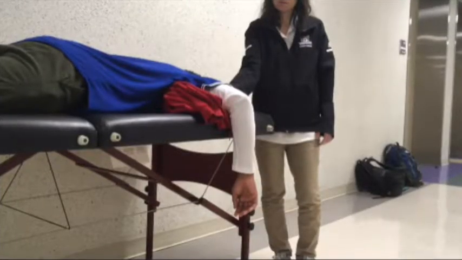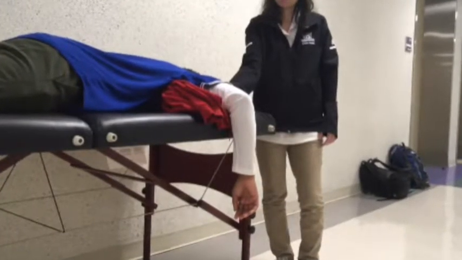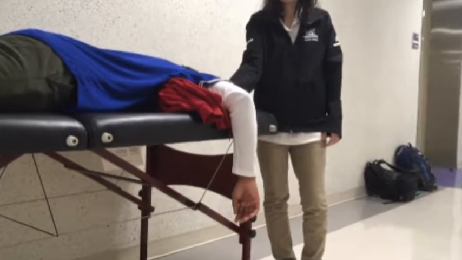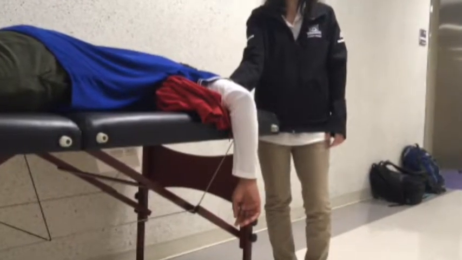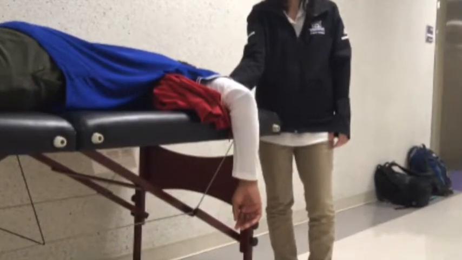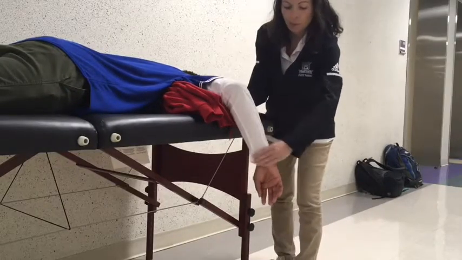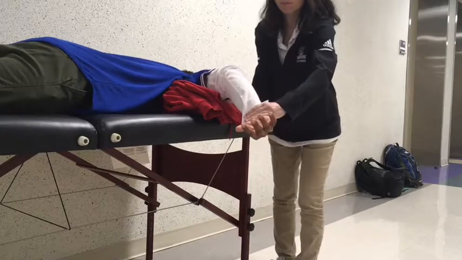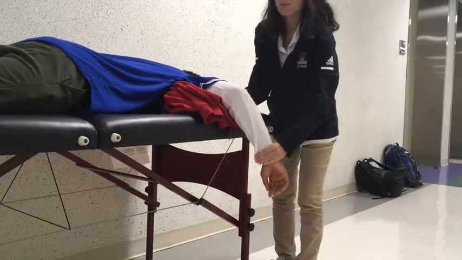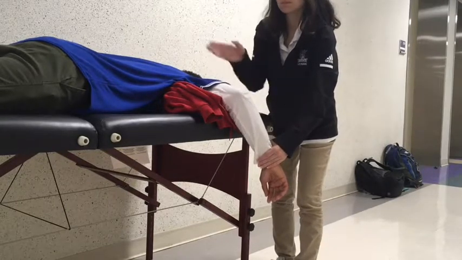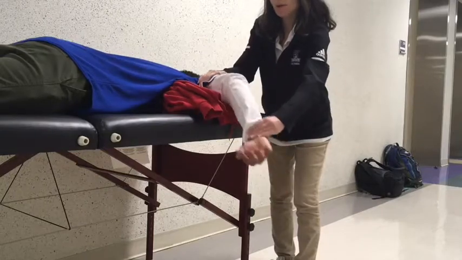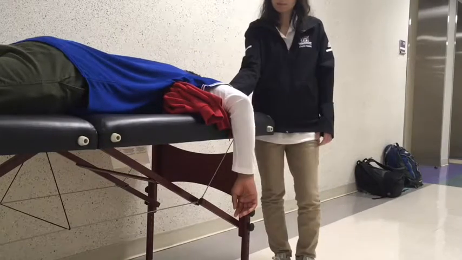For grades 3 to 5, the patient is prone with the shoulder abducted at 90 degrees and the elbow flexed 90 degrees with a towel under the humerus to support the arm. The clinician stabilizes at the humerus to prevent shoulder adduction. The resistance hand is at the distal forearm towards the wrist. The patient moves into internal rotation.